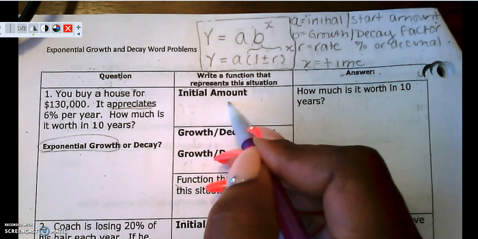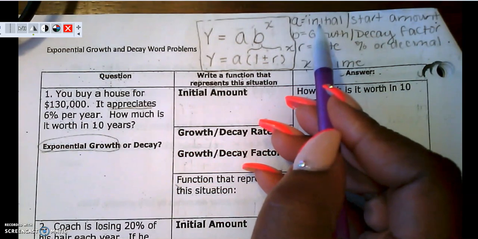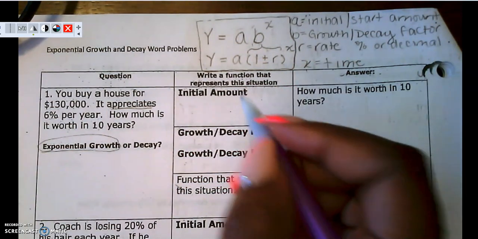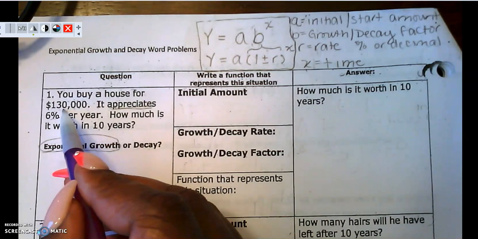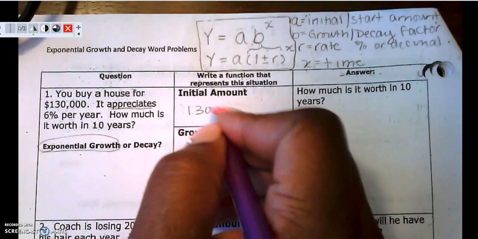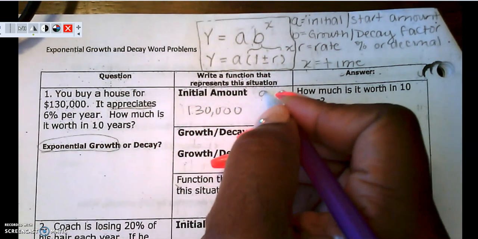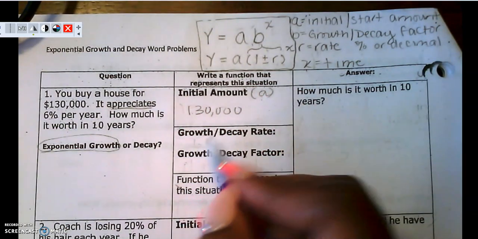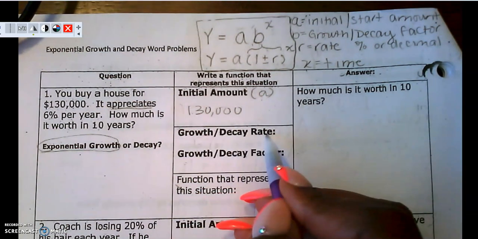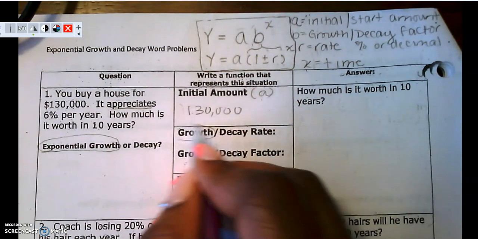What's our initial amount or our start amount? Remember, that is our a in the formula. Our initial amount is actually 130,000. So I'm going to put 130,000. And again, that is my a. And then it says, is it a growth or a decay rate? Well, we already indicated that it was a growth.